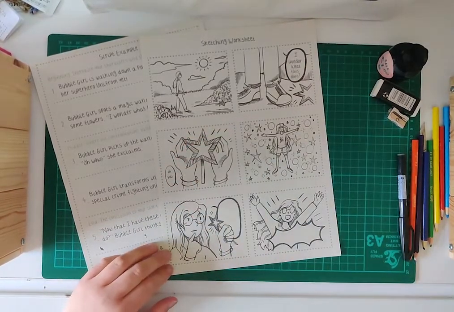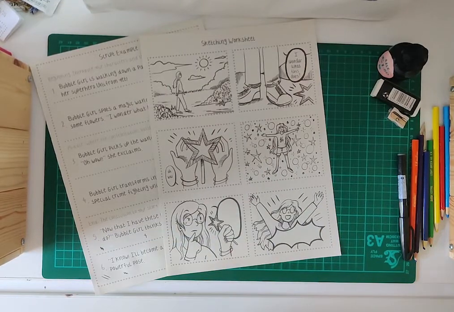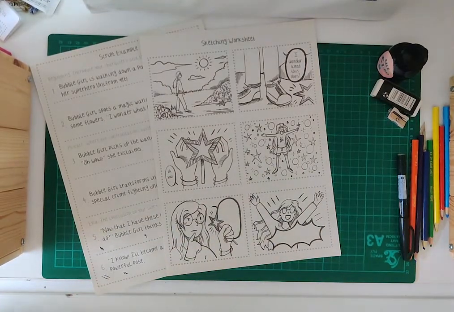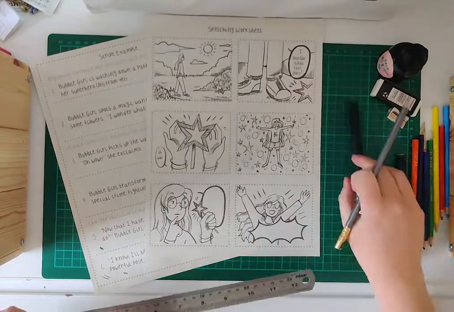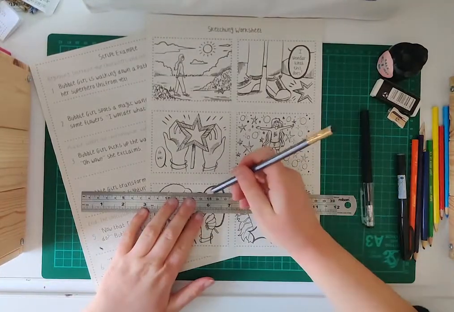In our next panel, she says, "Oh wow." She's saying it quietly, so I'm going to use a small bubble for her speech. This is also to show she's curious, but not yet super excited by what's happening.